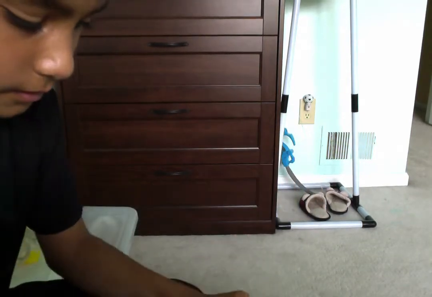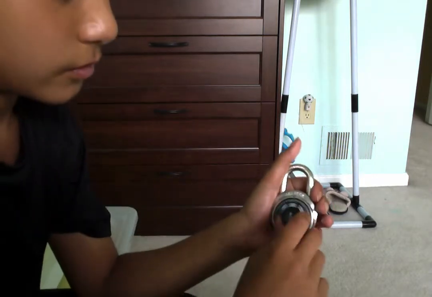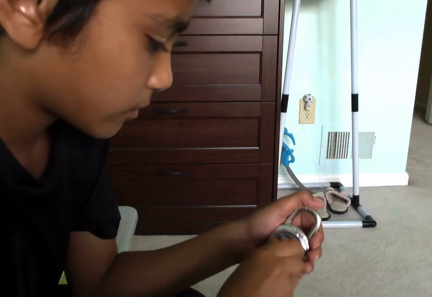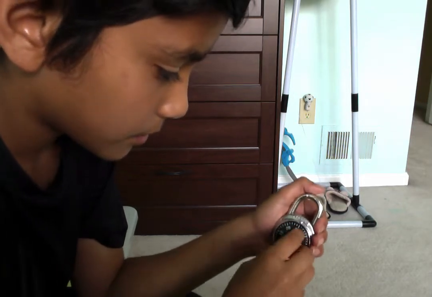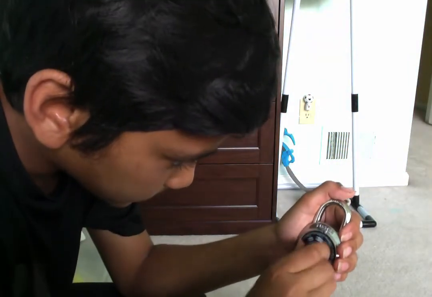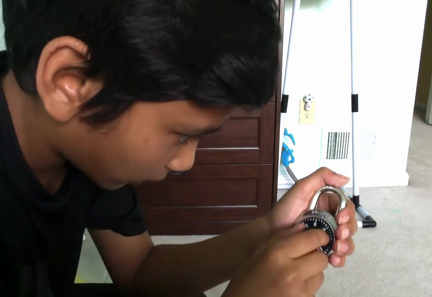So once again, the combination is right, left, right. For the first thing you have to do, reset it by spinning it 3 times or more. It's better you don't do it too many times. Then you just land on your first number and click it to lock it in.